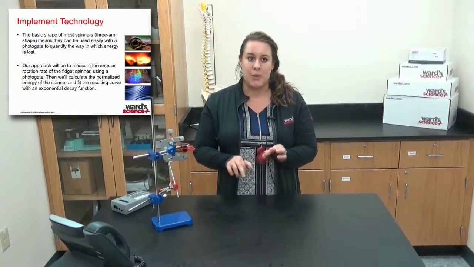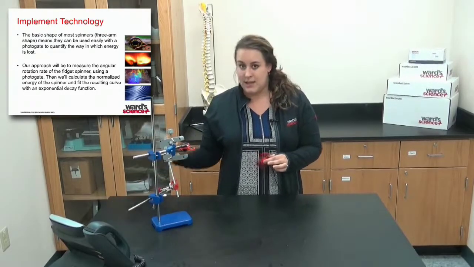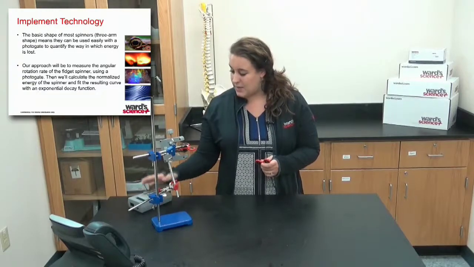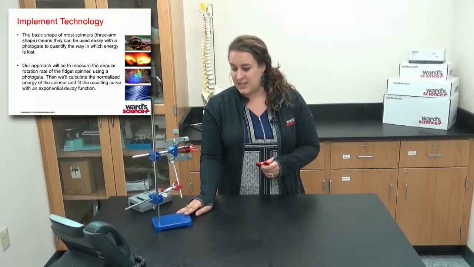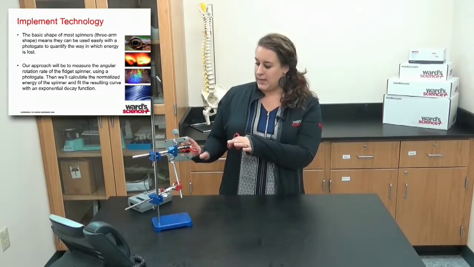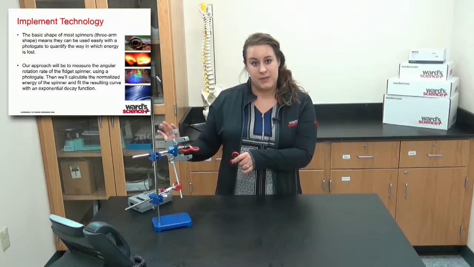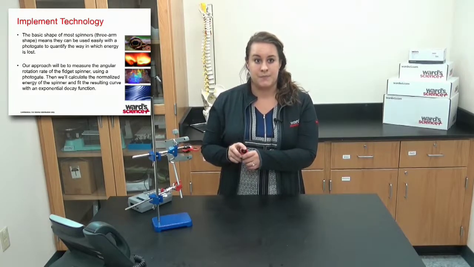So like I mentioned earlier, we're going to be implementing technology into the high school section. As you can see here, I have a photo gate and timing system. I won't touch it too much because it's set up nicely and I don't want to destroy it. But we have a photo gate set up here, and that's going to be collecting data for us.